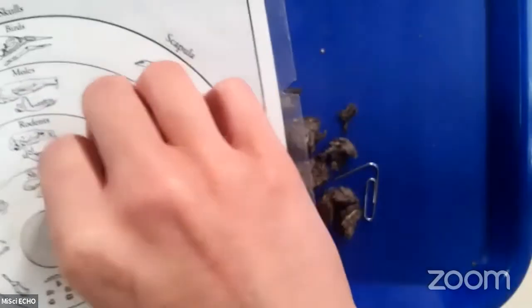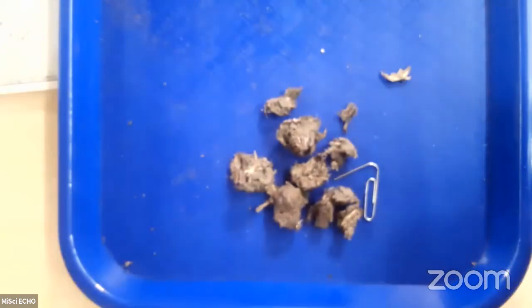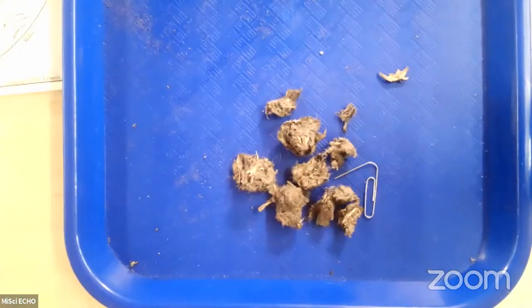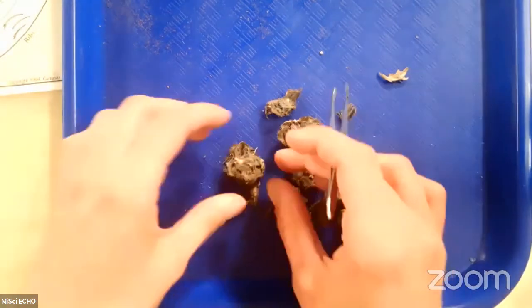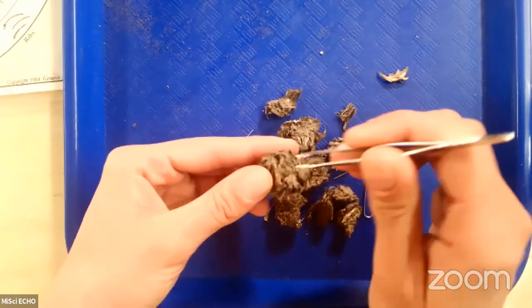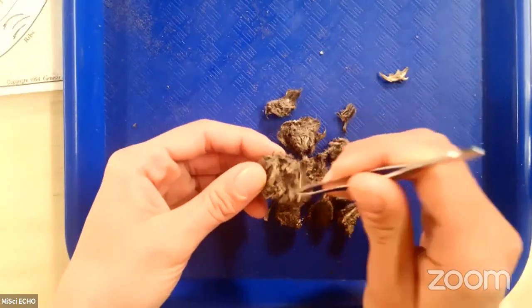So good job, everybody. That's the first step. And honestly, the most important is being able to compare it to our dissection guide in order to identify what we're looking at. Now, we said we're going to find all sorts of bones in here, and I can tell that there's something pretty large over on this side of the owl pellet.